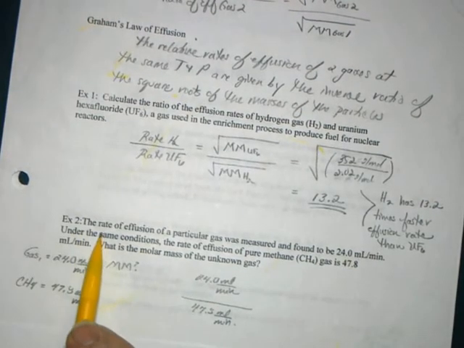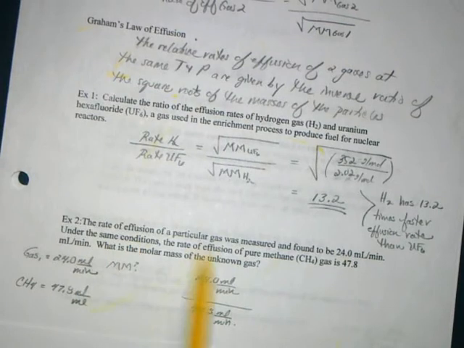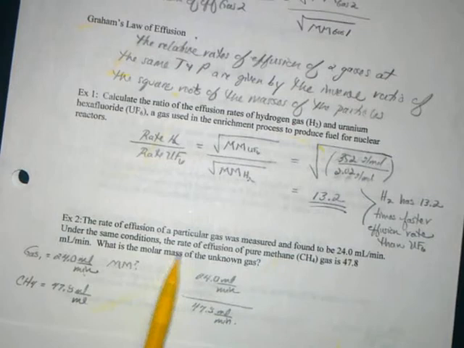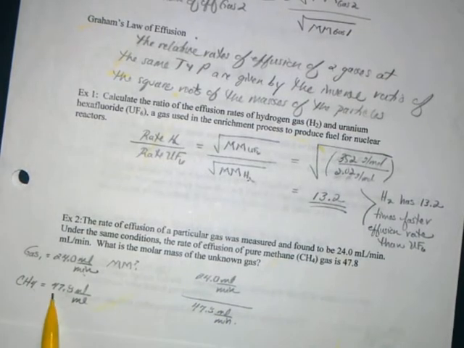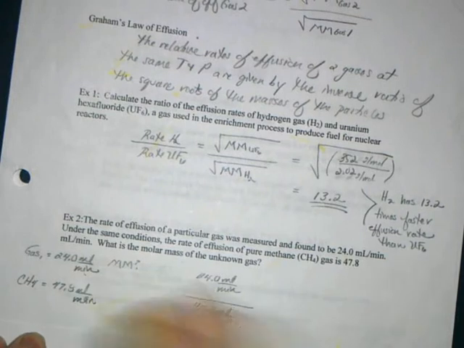Example 2: the rate of effusion of a particular gas, not sure what it is, was measured and found to be 24 milliliters per minute. Remember, a rate is a change in something per unit of time. And so we'd be looking at a change in the quantity or the volume per minute in this case. Under the same conditions, which we would assume to be pressure and temperature, the rate of effusion of methane is 47.8 milliliters per minute. What is the molar mass of the unknown gas?